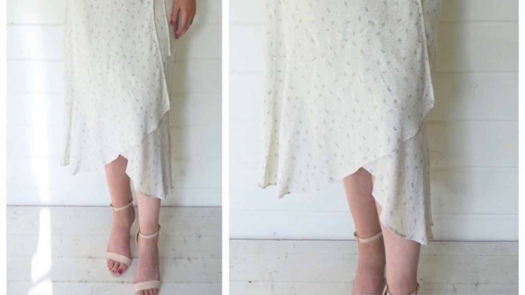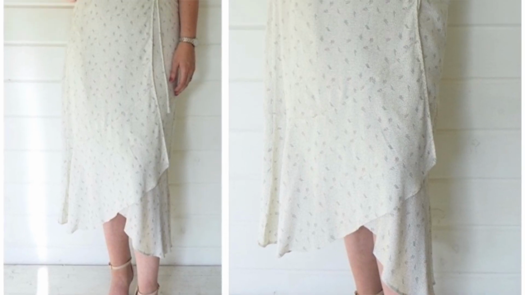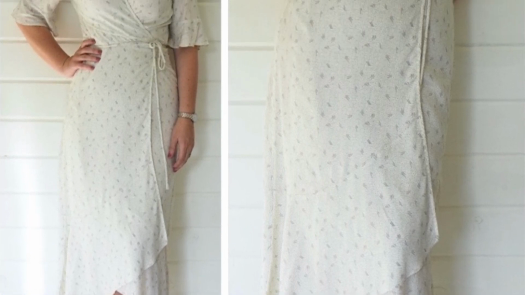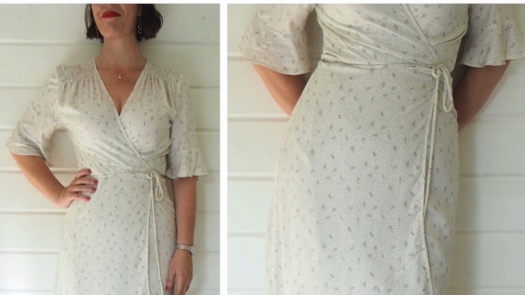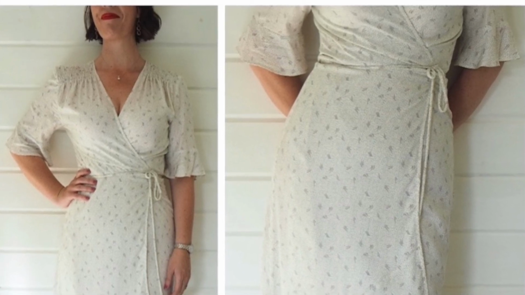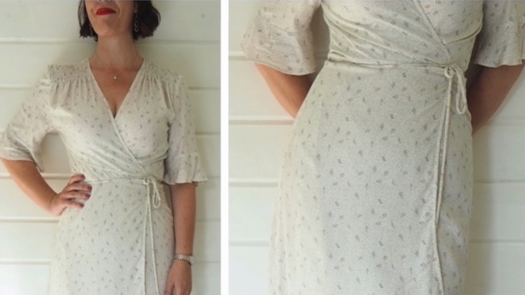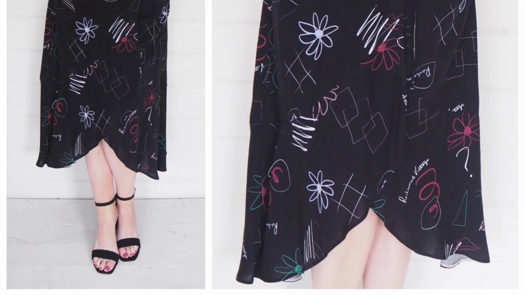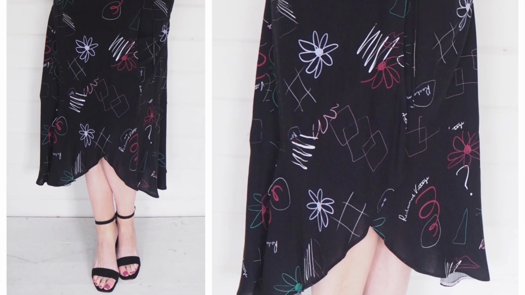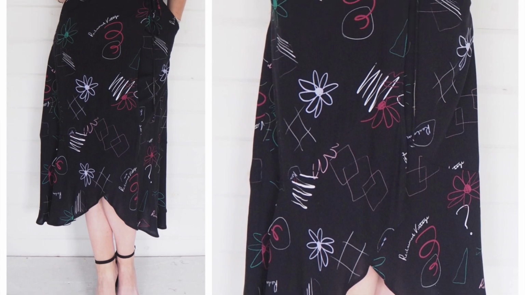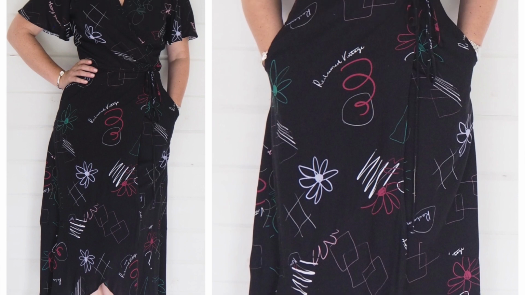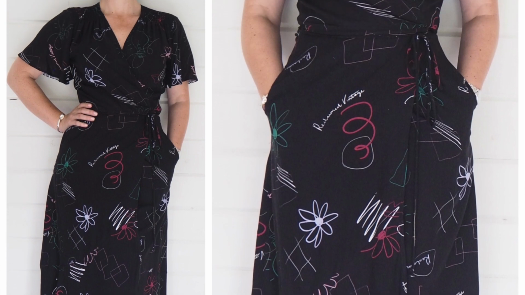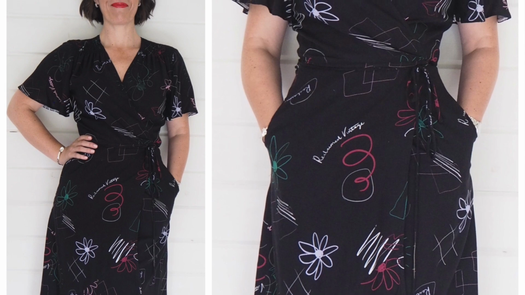And then similarly on my wrap dress, I've done exactly the same thing on the hem as I did in the previous example, but I've also used the slash and spread method at the bottom of the sleeves. So I've just given myself a little flounce there. And then this one is the same dress again, I've just changed up the sleeves. So the bottom is exactly as the previous example, but instead of having straight sleeves with a little flounce at the bottom, I've just given myself full-on flounce sleeves.